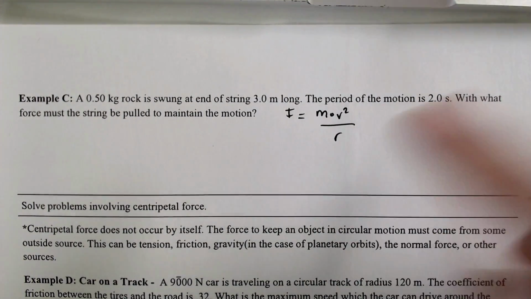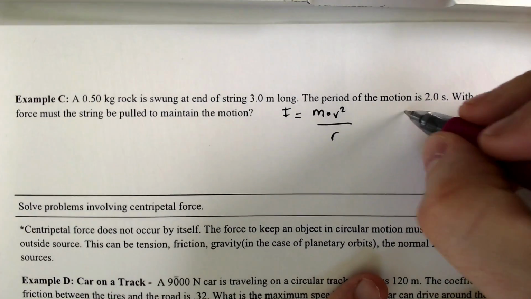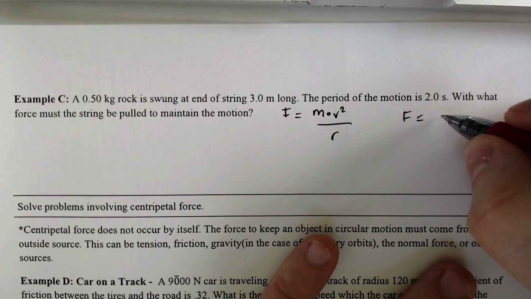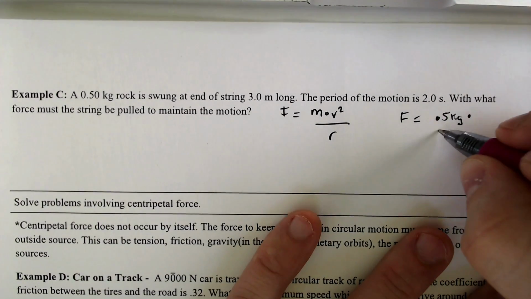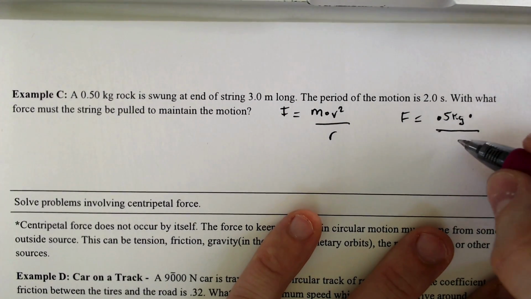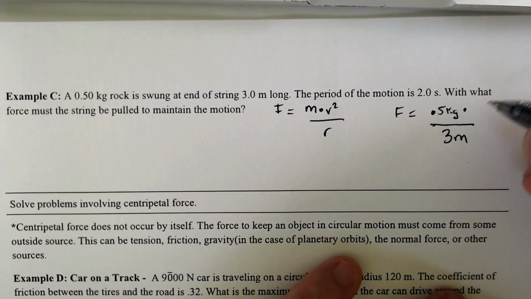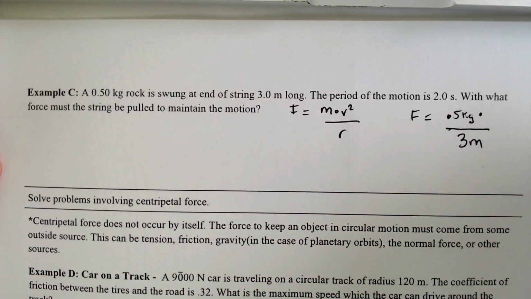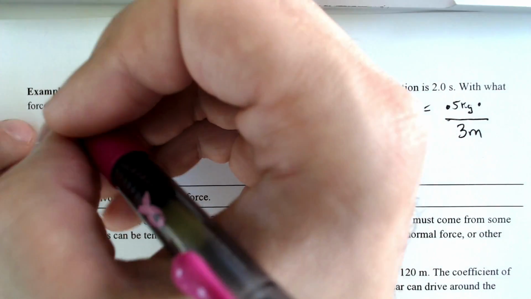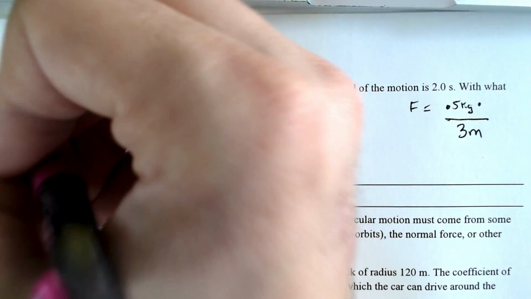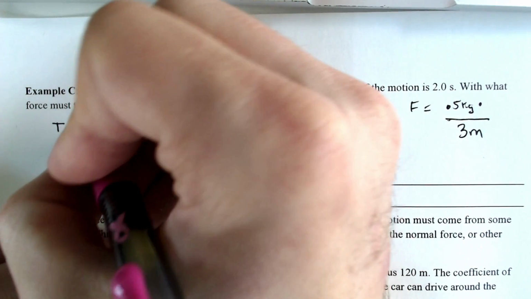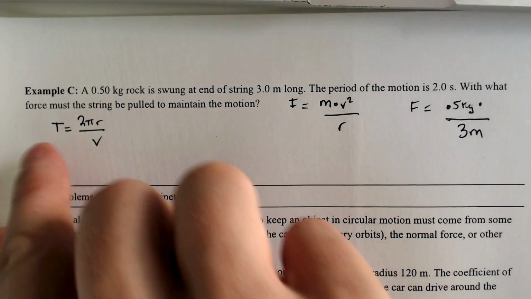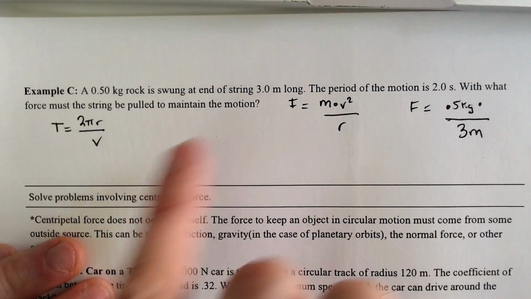We do have r and we do have m. So we could start the formula. Force would equal 0.5 kilograms times v squared over r. We don't know v. Well, we do know r, it's 3 meters. Excuse me. So we need to find v. We have the period formula, which is T equals 2 pi r over v. We could solve for v, or you could just plug in stuff and then solve for v. It's up to you.